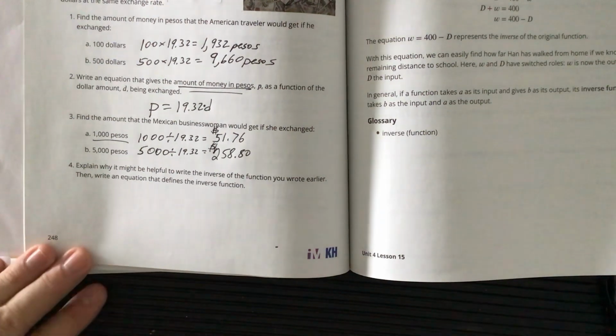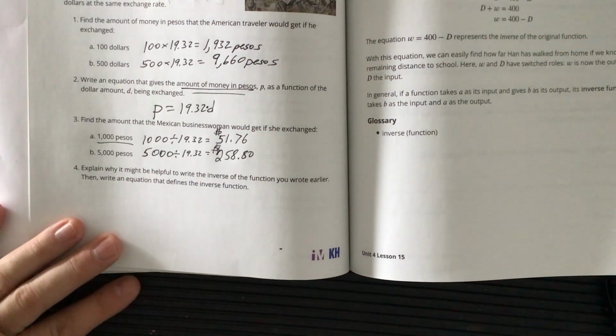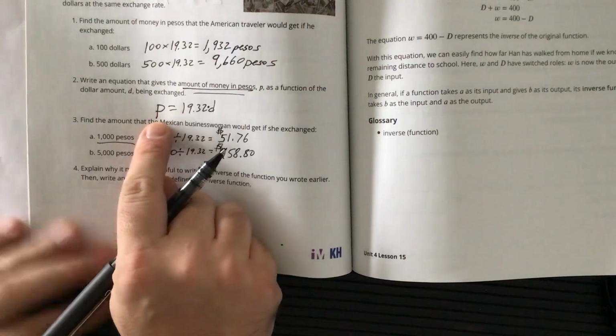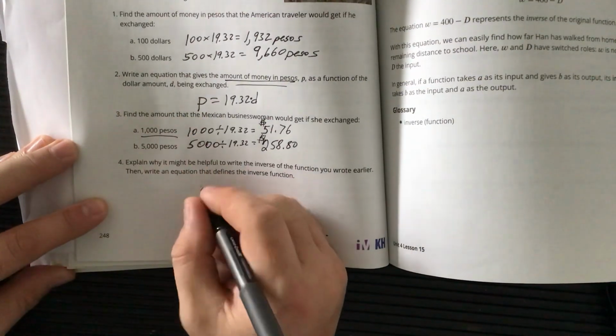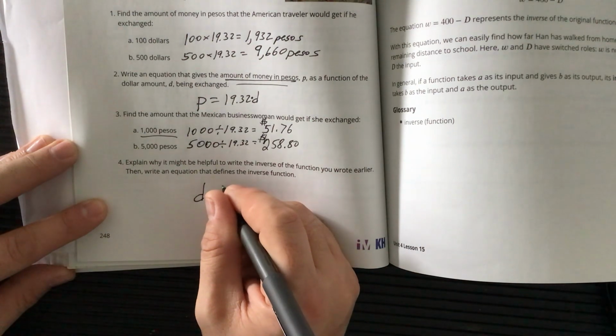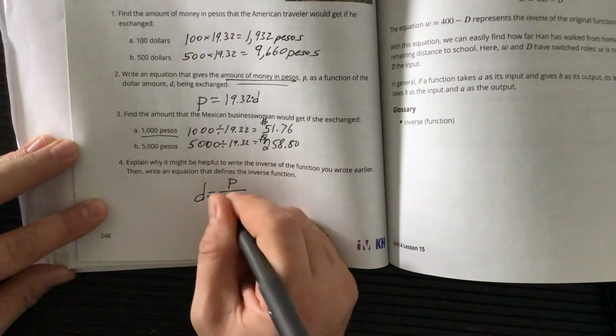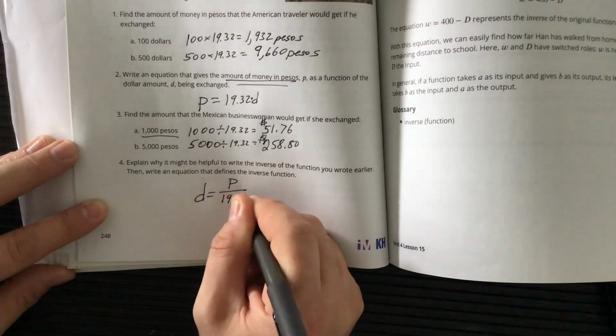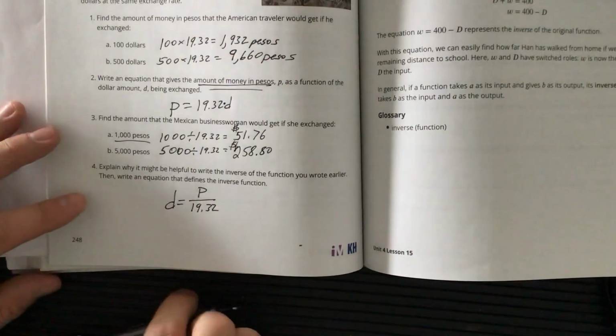Okay, let's write the equation now. So here I was solving for a number of pesos. Now I'm solving for the number of dollars. I am taking the number of pesos divided by 19.32.